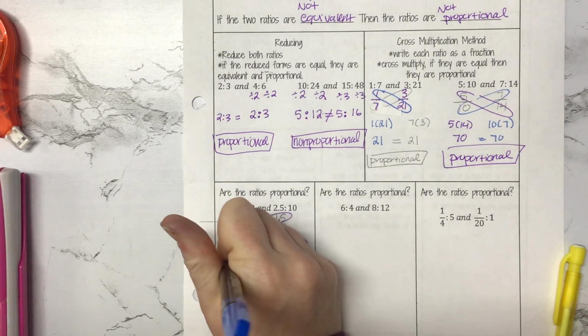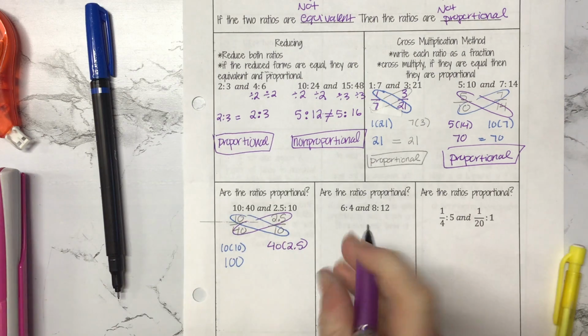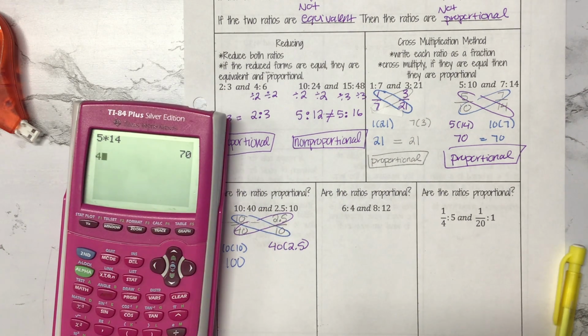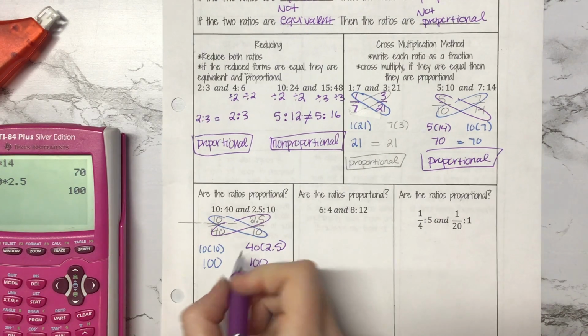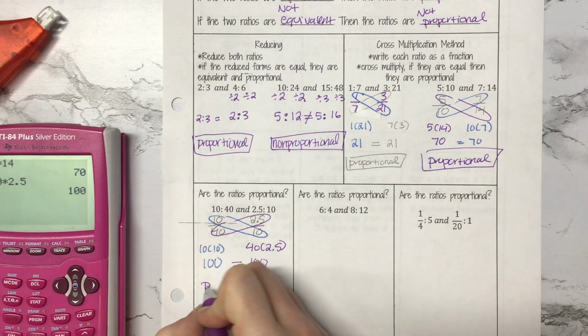10 times 10 is 100. 40 times 2.5 is also 100. Those are equal, so they are proportional.